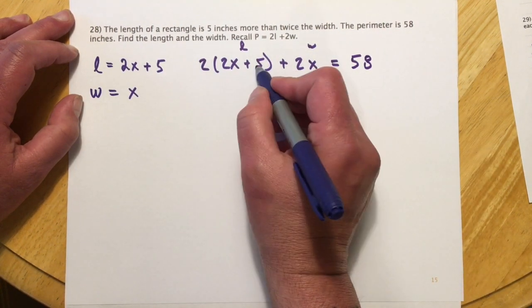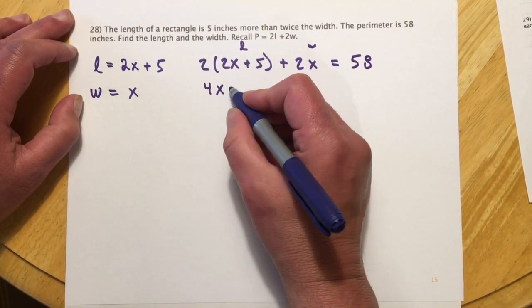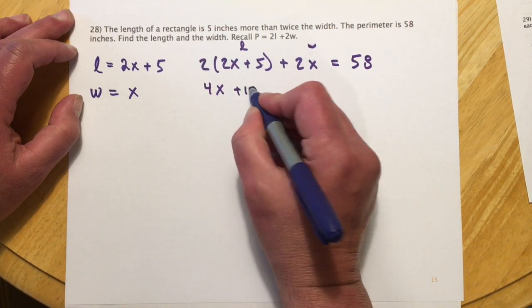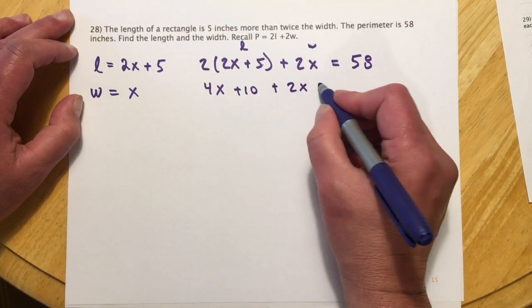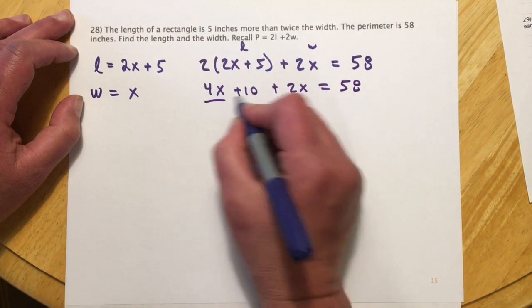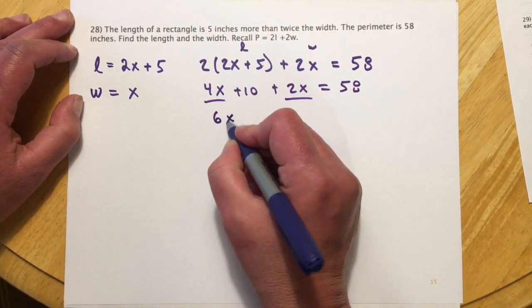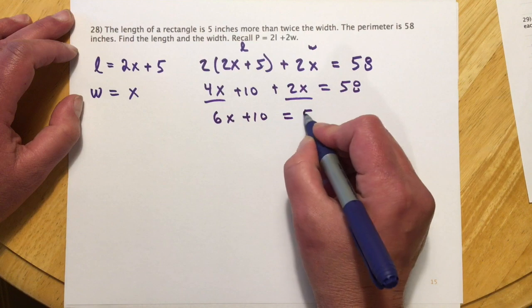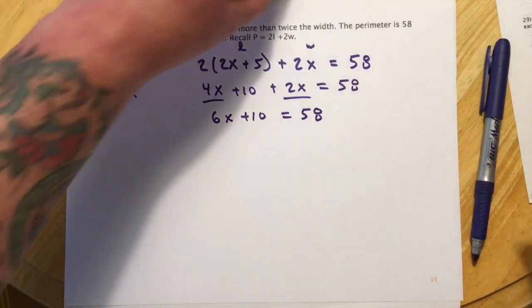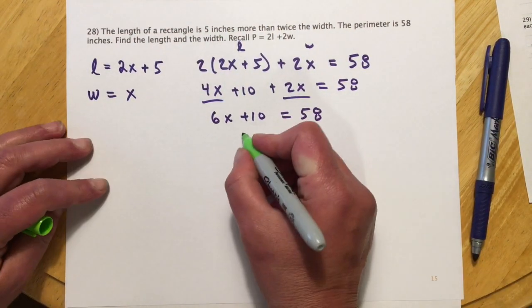And then I'll distribute this 2 across. That's going to give me 4x plus 10 plus 2x equals 58. 4x and 2x, that's going to be 6x plus 10 makes 58. And then we subtract over our 10.